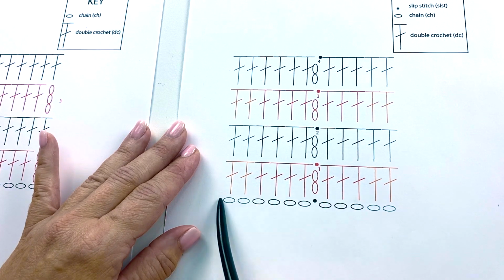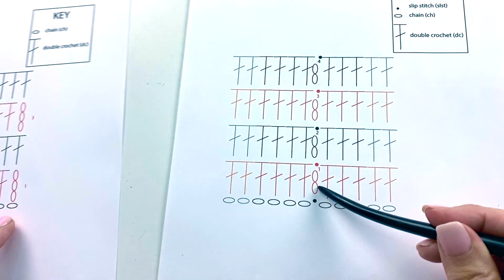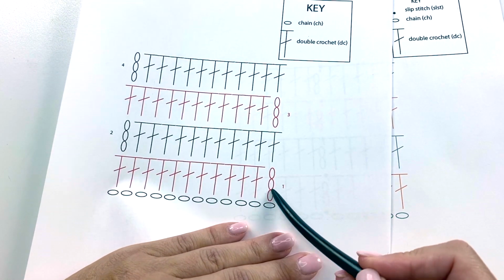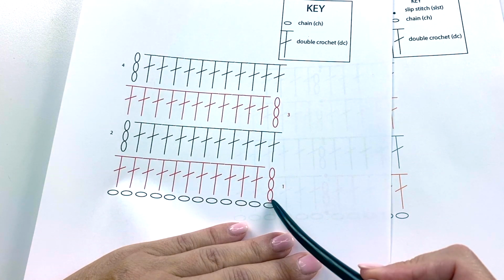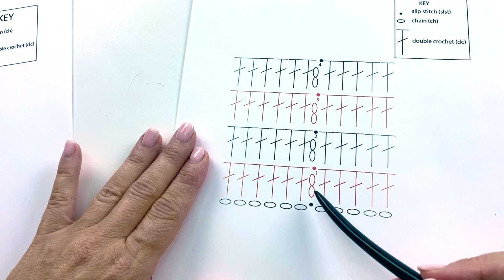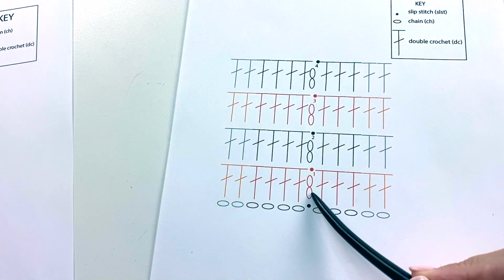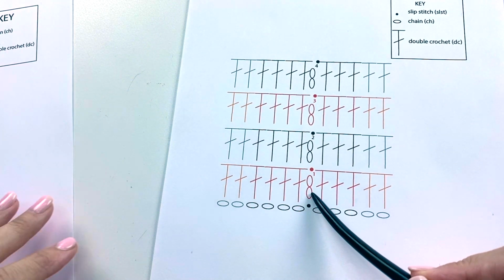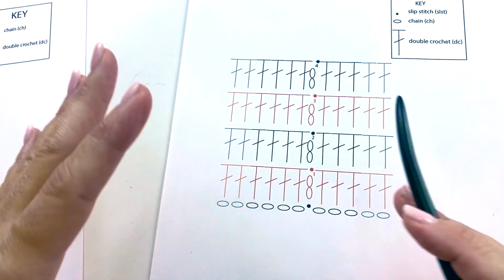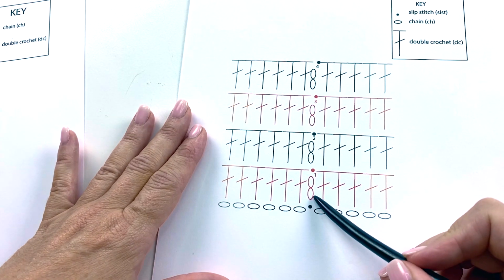So we start with our beginning chain, slip stitch to join. On this one we did one other thing different from the last one. On that one we counted chain 3 as our first stitch and double crochet in the next stitch. Here we're using the chain 2 that doesn't count as a stitch, and it is definitely a preference. You can use chain 3 to count as a stitch or chain 2 to not count as a stitch. However you do it, just make sure that you stay consistent through your project.